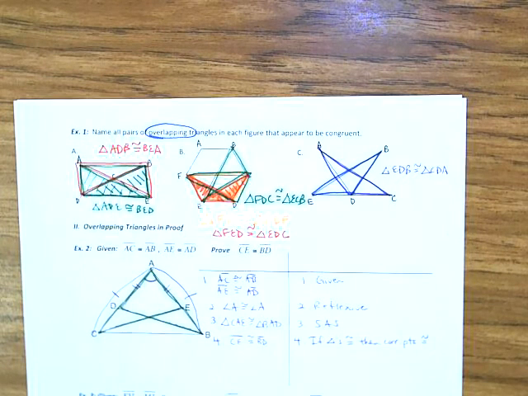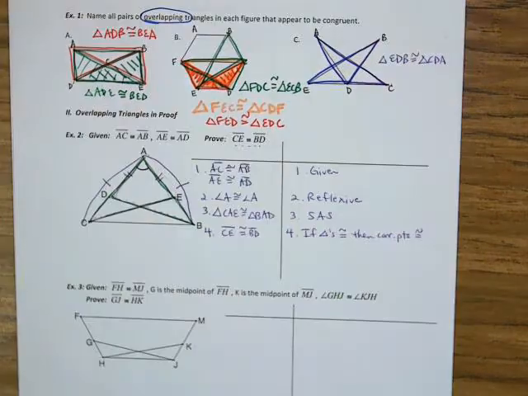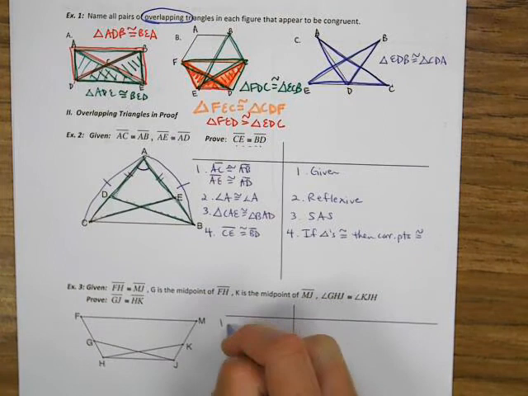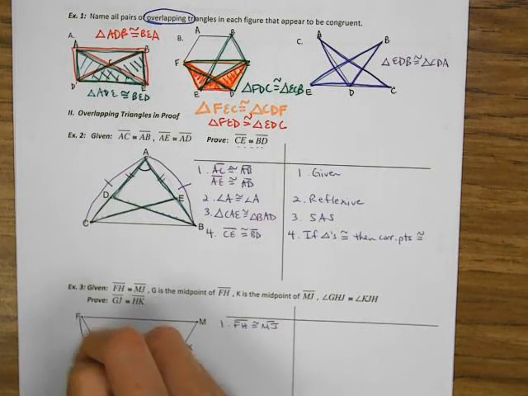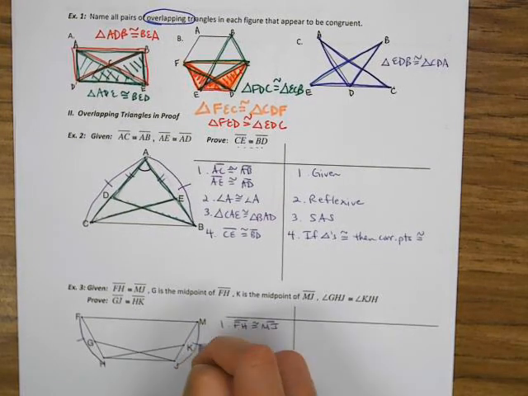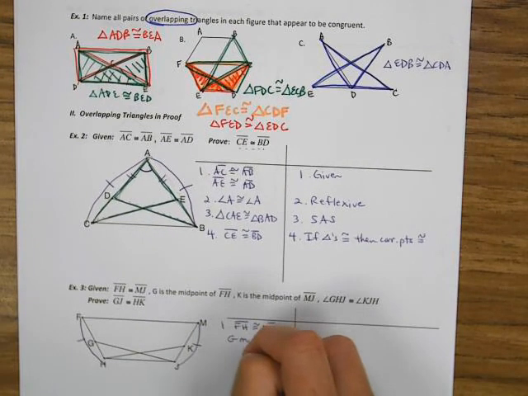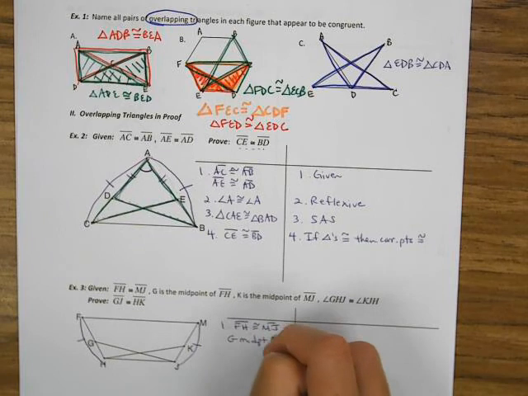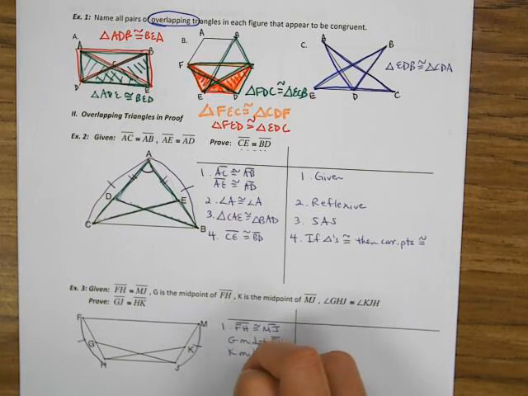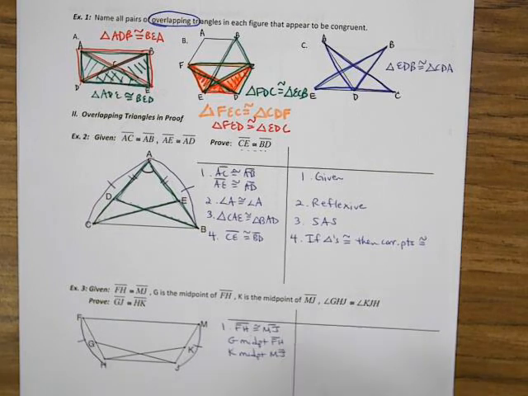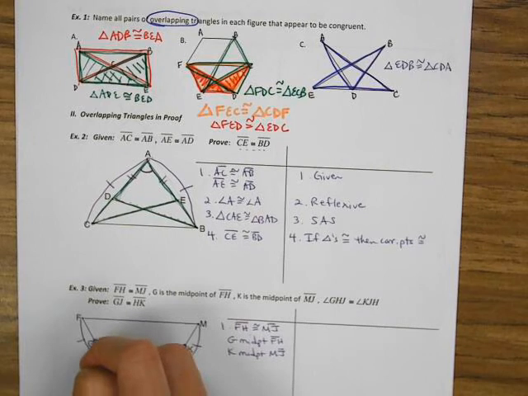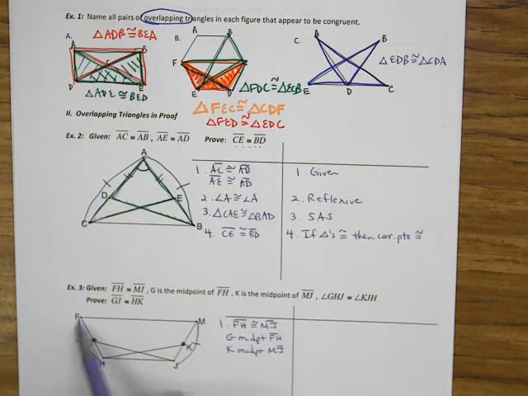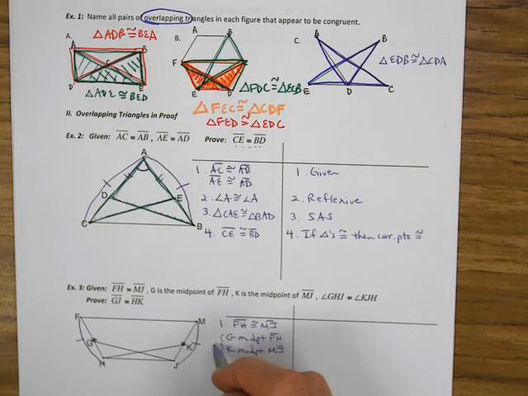Oops, I'm off the screen again. All right, let's look at example 3. Let's mark what we have here. FH congruent to MJ. That's this whole segment. G is a midpoint of FH, and K is a midpoint of MJ. So I have two midpoints. So I'm thinking of multiplication or division, especially if I have the bigs or the littles, and I realize I have the bigs. So I'm thinking I can probably use division.